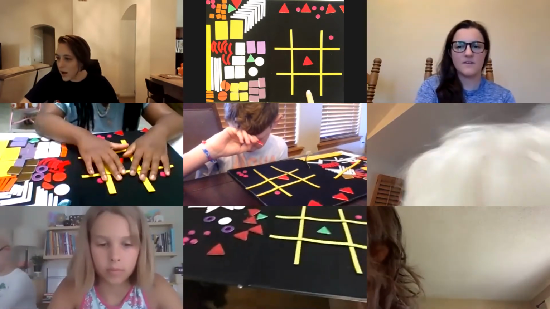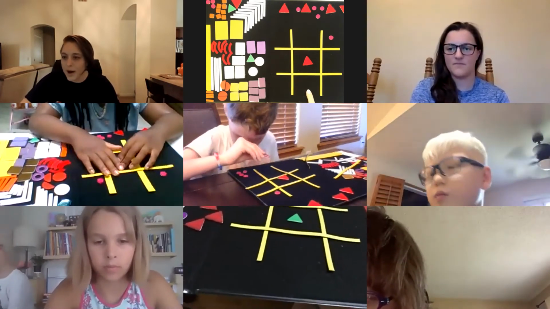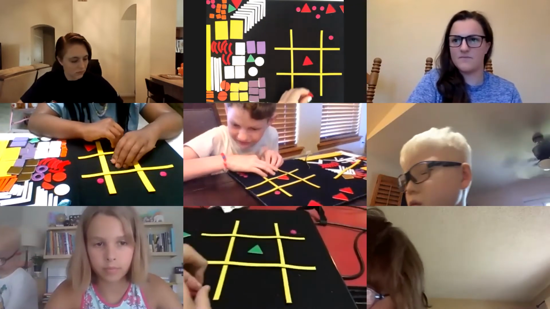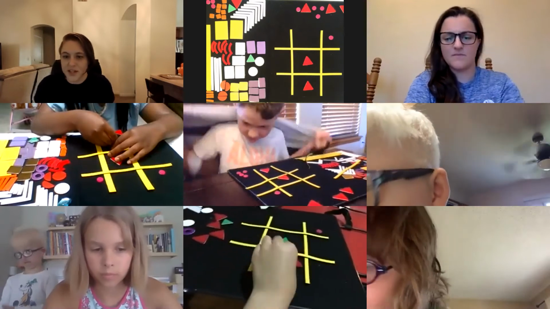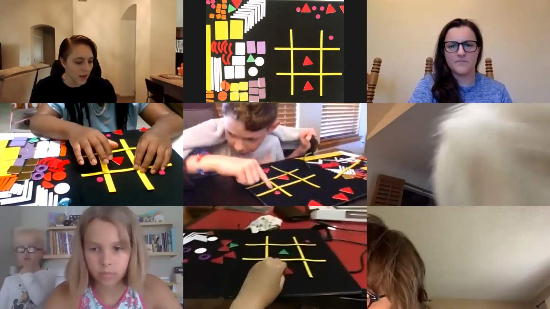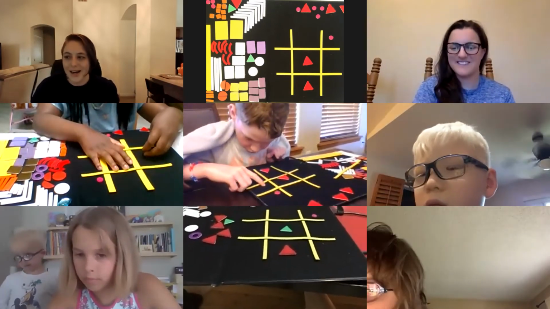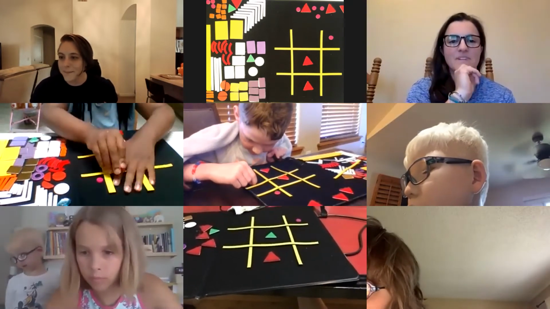All right, let's go ahead and put our triangle in the bottom center. We will see how that plays out. I think that'll help us get 3 in a row, but it might not block very well. We will have to see.